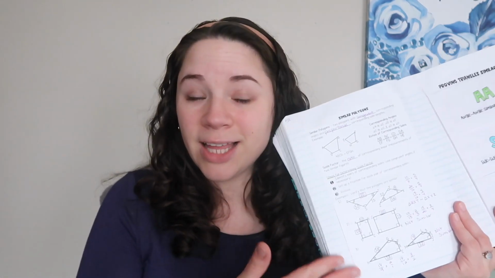So during regular teaching, it's a card sort. I think it goes from letters A through O, maybe P even, probably P. And they have just pairs of polygons and they're determining if they're similar or not. So I really like to follow up this lesson, which is really short, with that card sort.